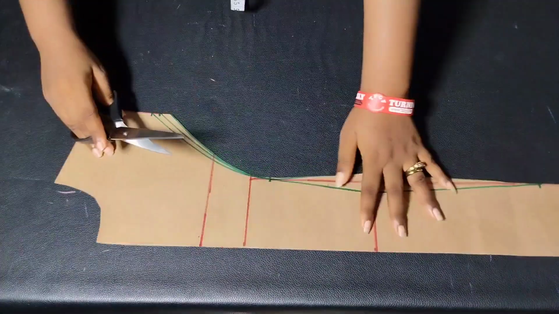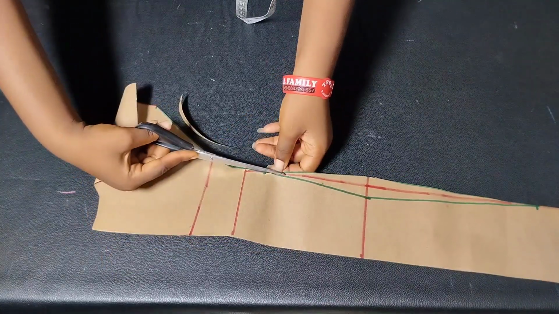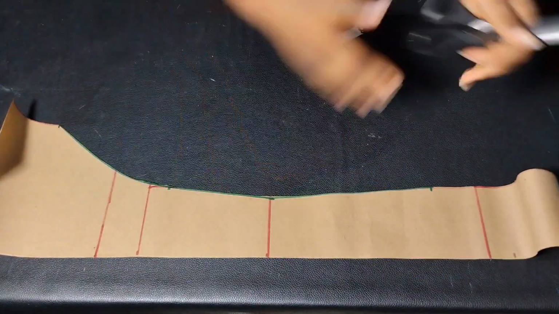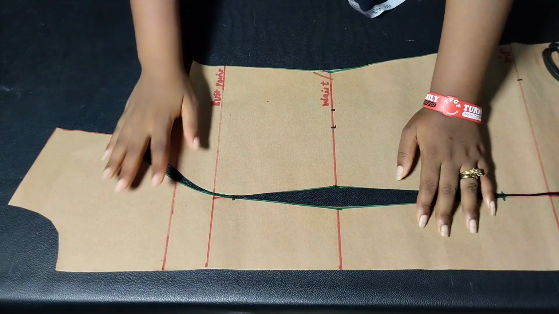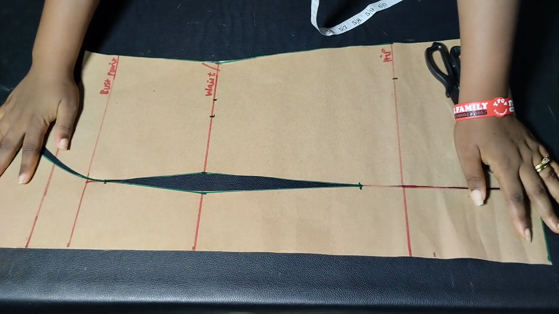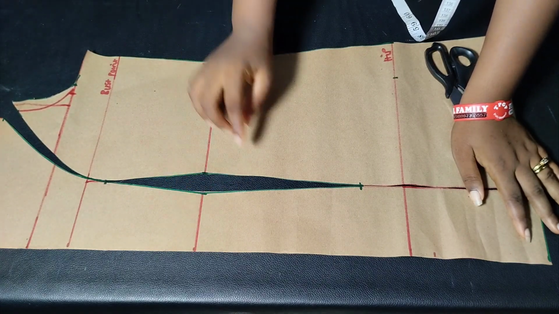So I'll go ahead and keep on cutting this my pattern, so pay close attention so that you see the areas that I am cutting out. So this is me cutting out the darts, and after cutting this out, this is what I have. This is my center front and this other part is my side front. So my pattern for the front is ready, and I'll go ahead to draft out my back pattern.